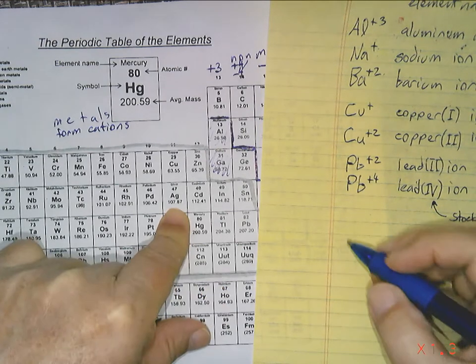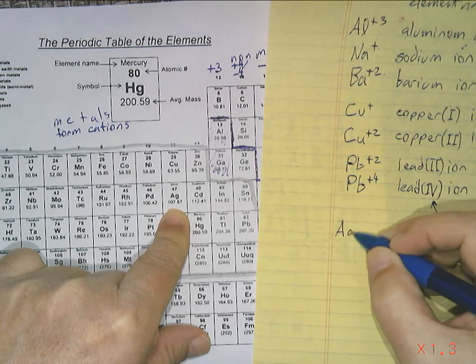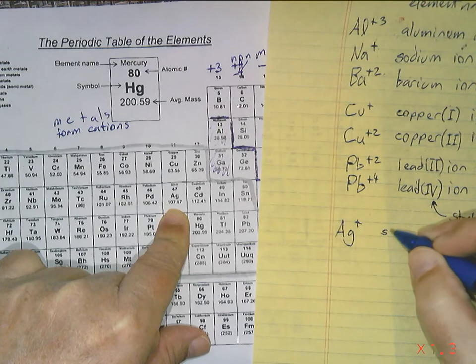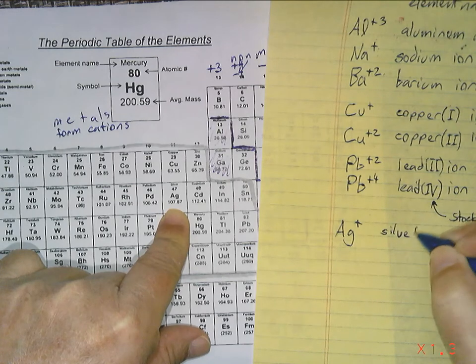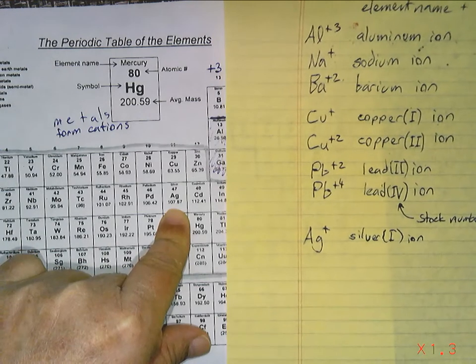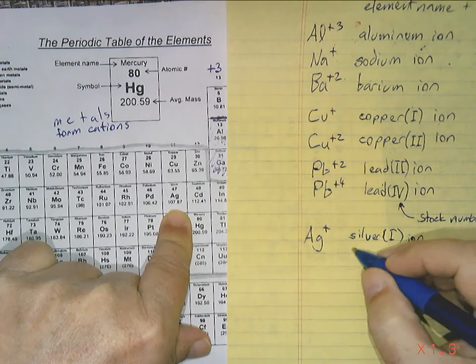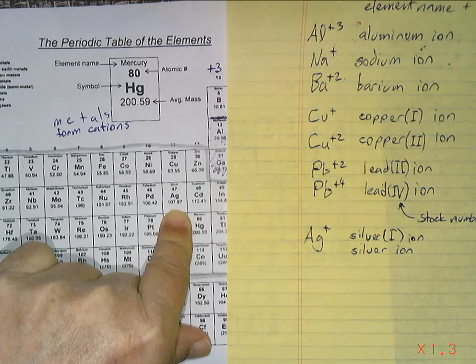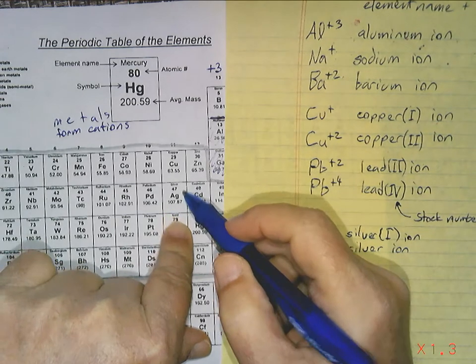But in real life, you should know that with silver, it always forms a +1 ion. You would call that, according to what I just said, a silver 1 ion. But in real life, people just call it a silver ion because it's the only silver ion that forms. So silver is kind of an exception.